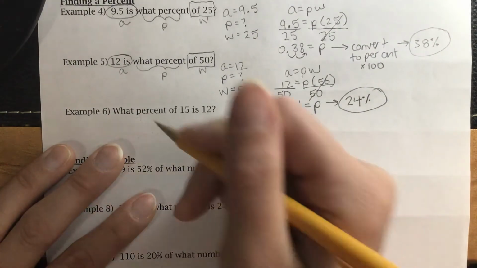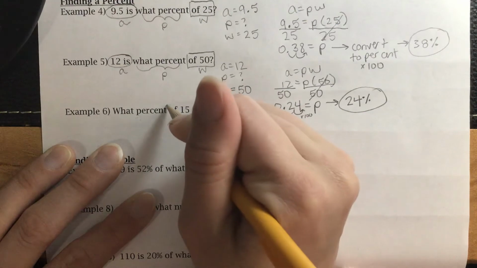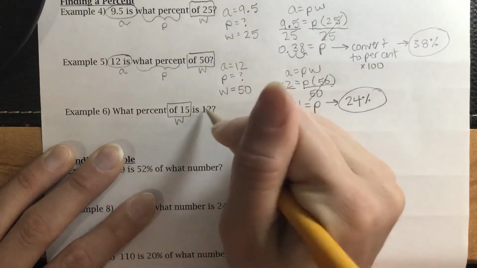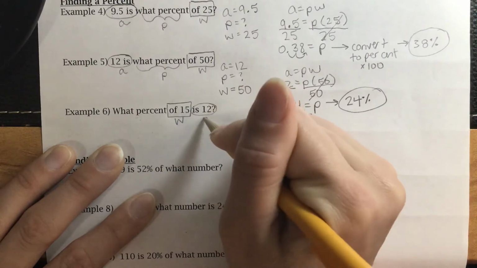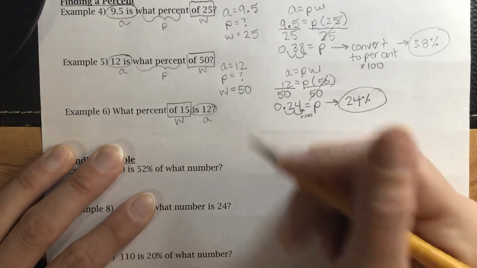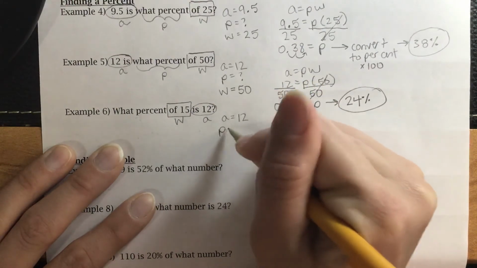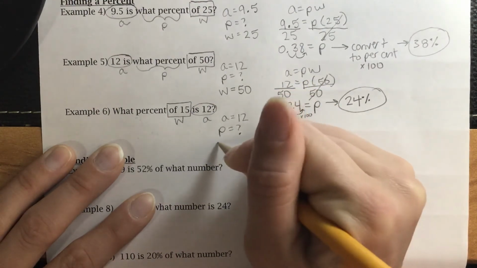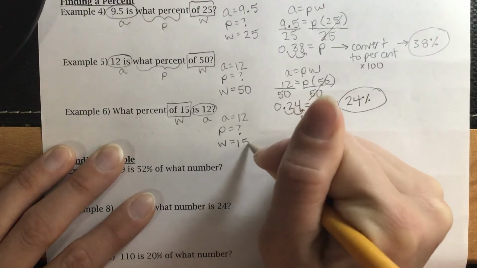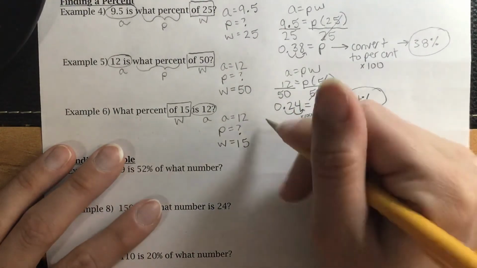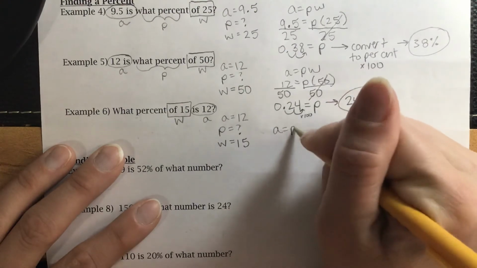Example 6. What percent of 15, there's your W, is 12? A. So A equals 12, P equals question mark, and W equals 15. I'm going to substitute in what I know to my equation.